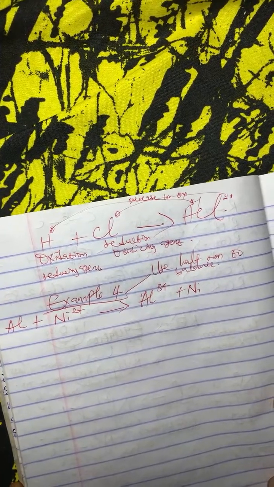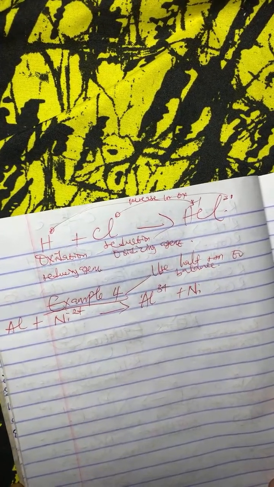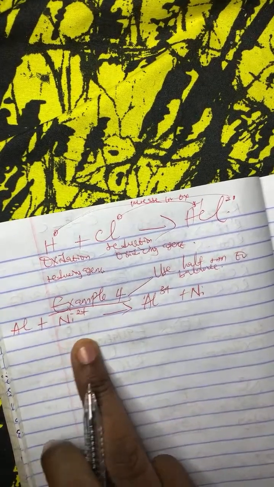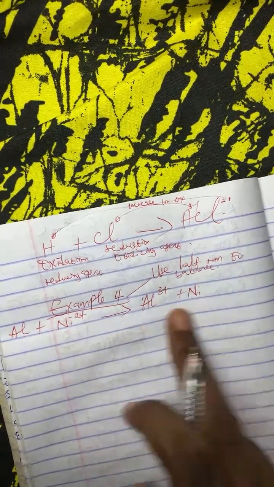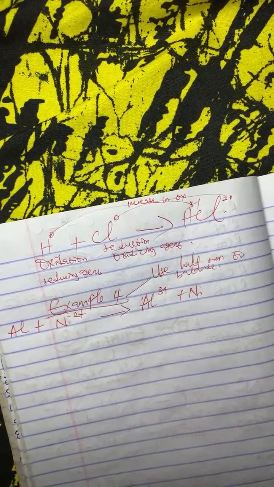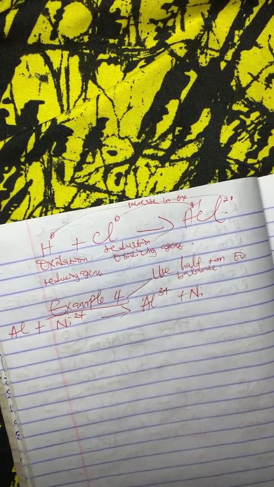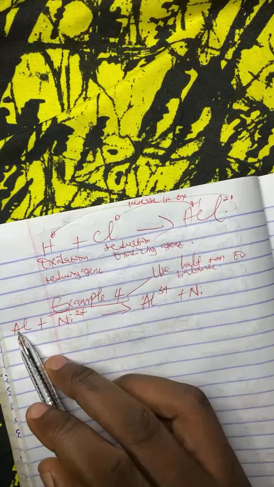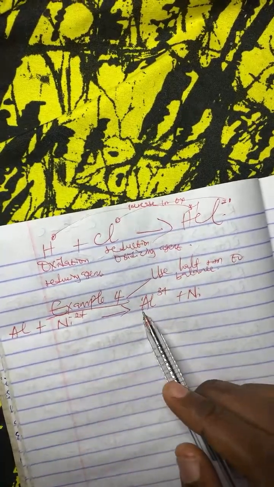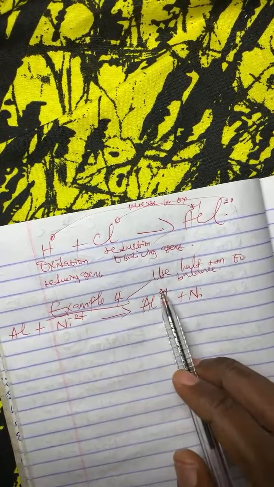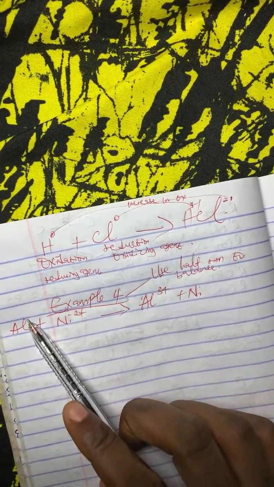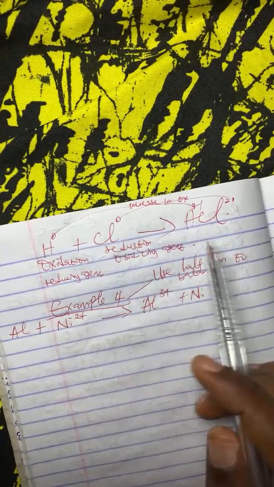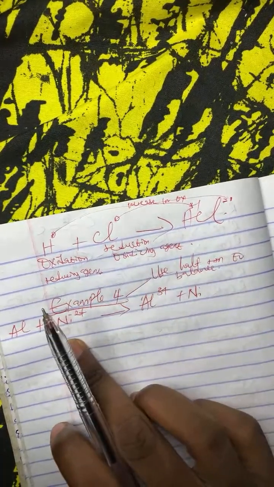All right. So, if we have this particular stuff, aluminium, nickel, and then they ask us to balance using half reaction. If you look here, aluminium, what's the number of aluminium? 1. What's the number of aluminium? 1 here. The charge is 3 plus. Aluminium, no charge. But total charge in the right-hand side is what? 3 plus. In the left-hand side, 2 plus. So that means we need to balance the charge.